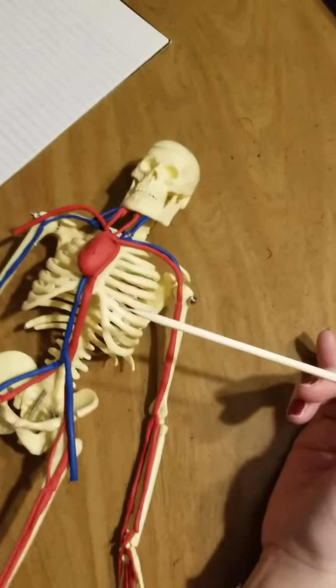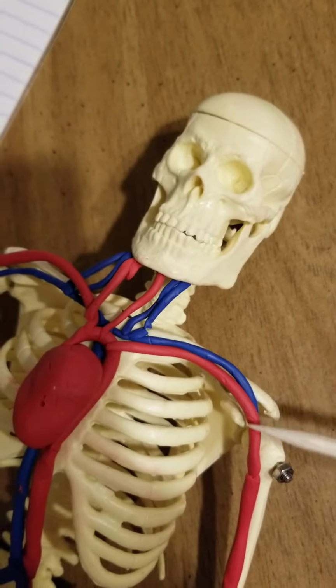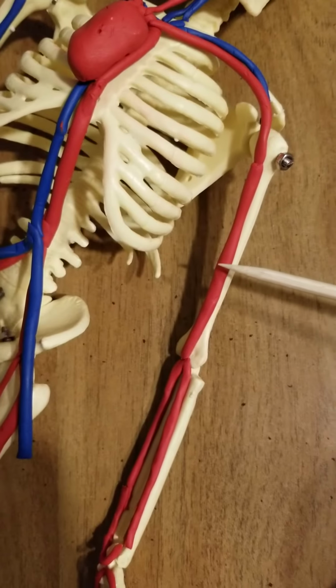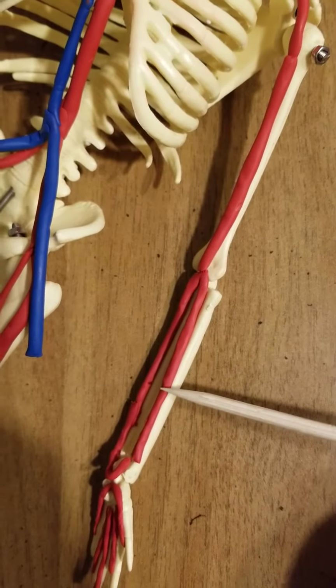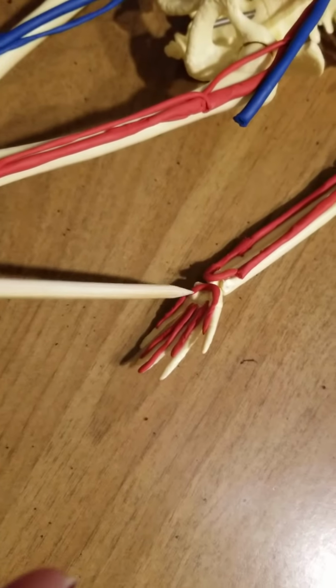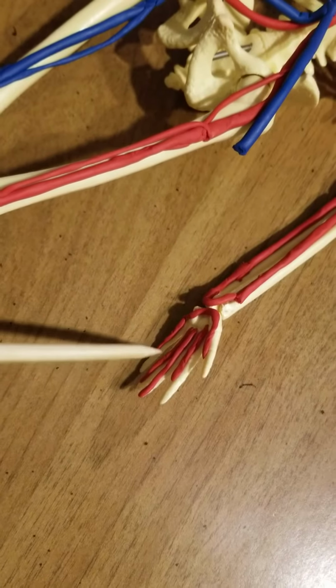So here's my heart. The aortic arch is right here, and then we have the brachiocephalic artery over here. We have the common carotids right here. This is the left side, so the left subclavian, and then it goes into the axillary artery here, the brachial artery down here, and the radial artery here, with the ulnar artery on the lower side. We have the palmar arches, and then the digital arteries here.